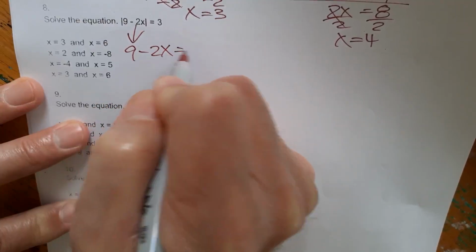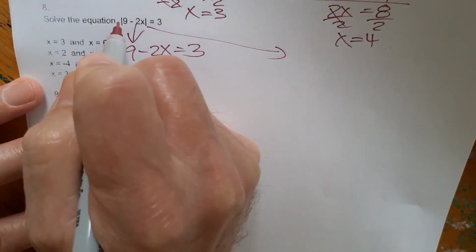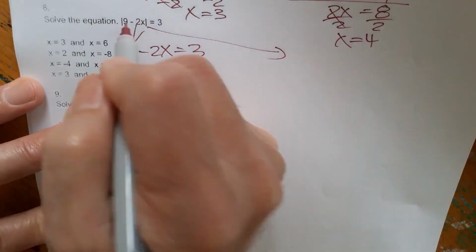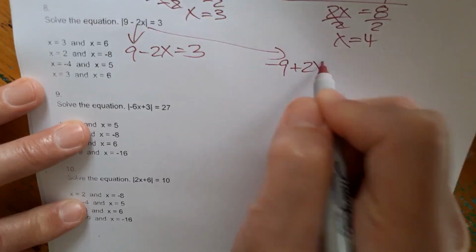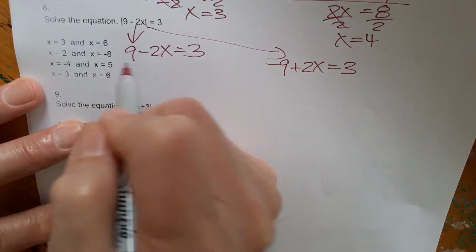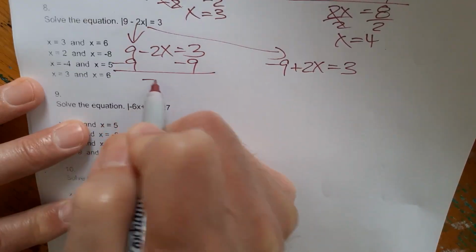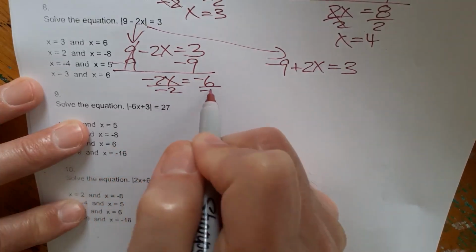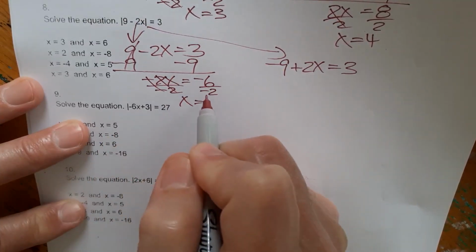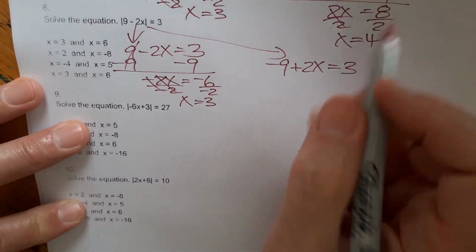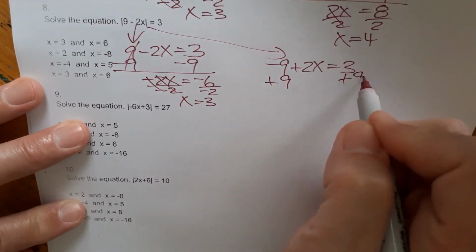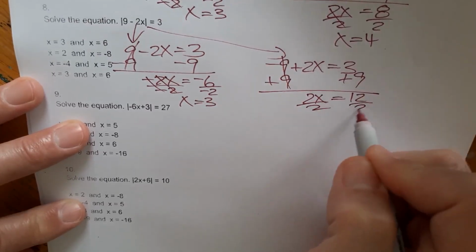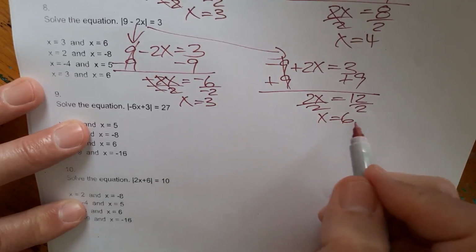So 9 minus 2x equals 3, just like it's written. And now swap the signs of the terms inside the absolute value bars. So -9 plus 2x equals 3. Okay, so -9 minus 9. -2x equals -6, divided by -2, divided by -2. X equals, negative is positive, 3. So 3 is one of the answers. And we're going to add 9 to both sides. So 2x equals 12, divided by 2, x equals 6. All right, so now 3 and 6.